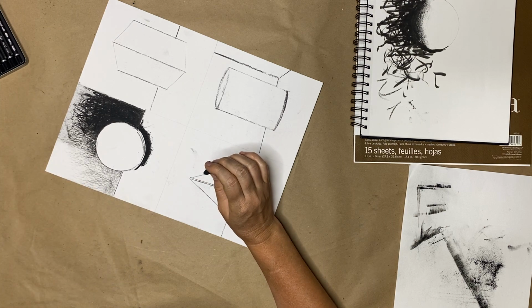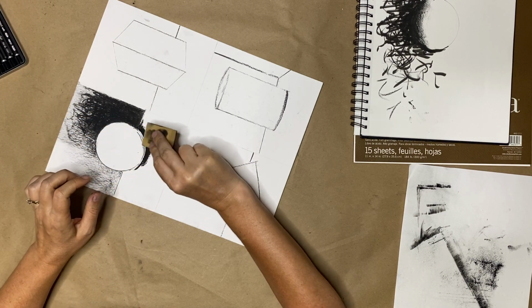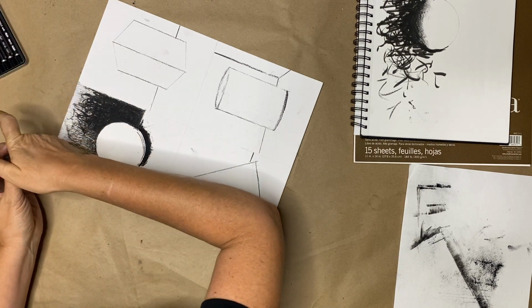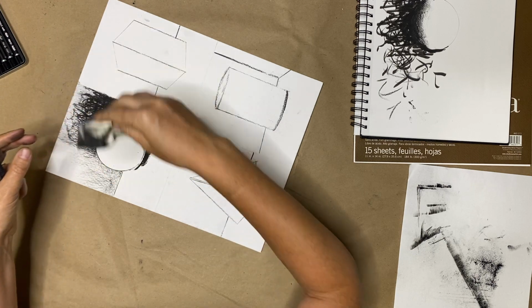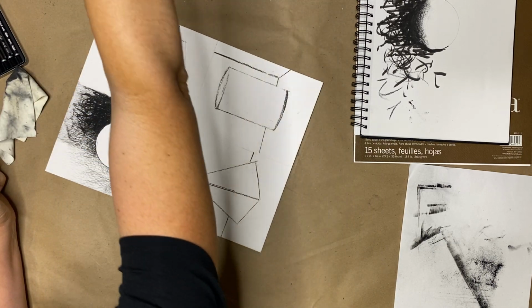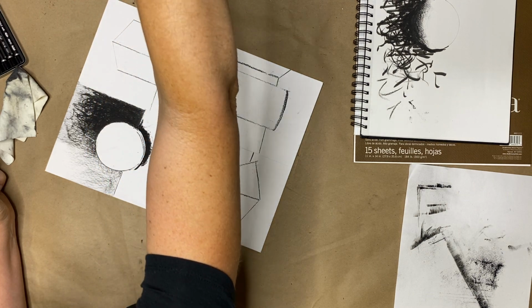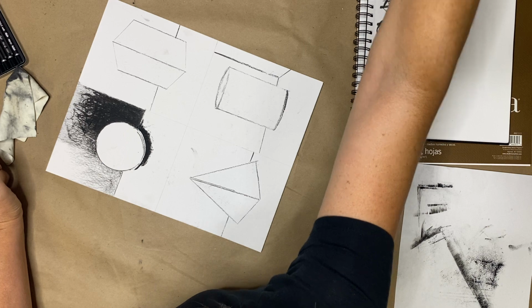Sometimes you'll see people, and it's possible to do it, where you can color or render with your erasers. You can move the pigment around with your chamois, which we have used to erase some things. You can use your stump or your tortillon.